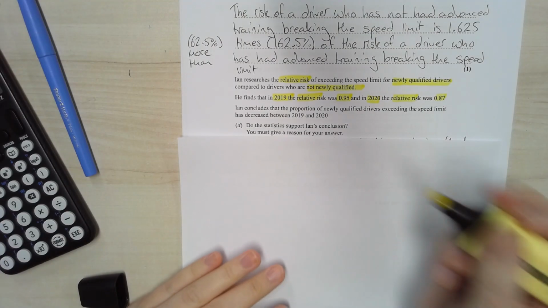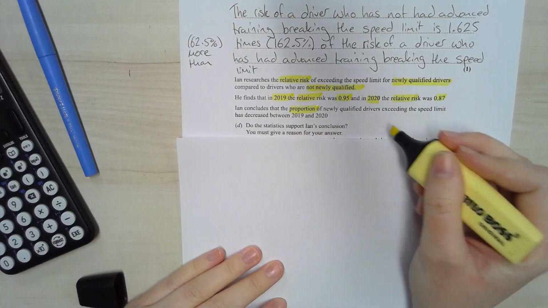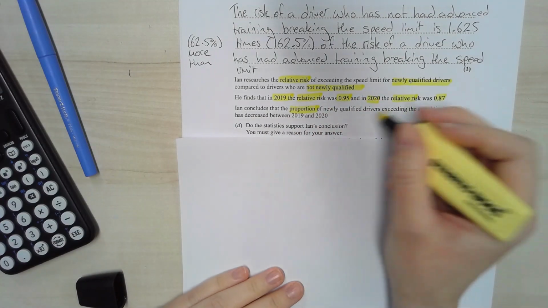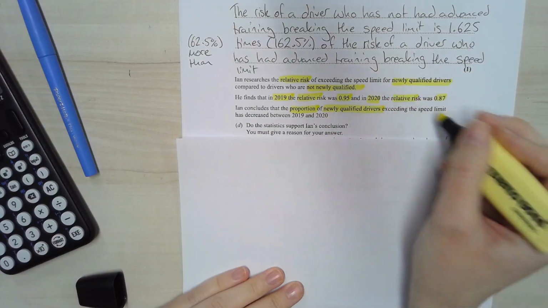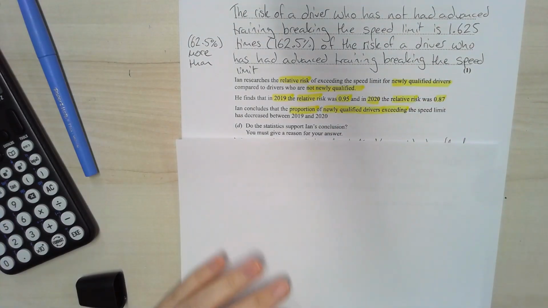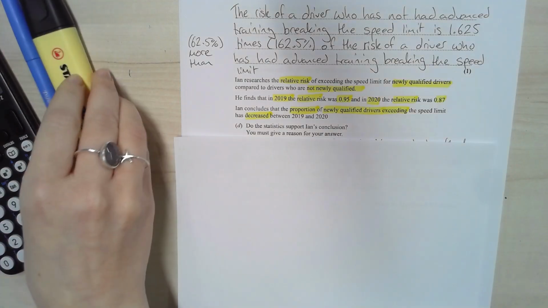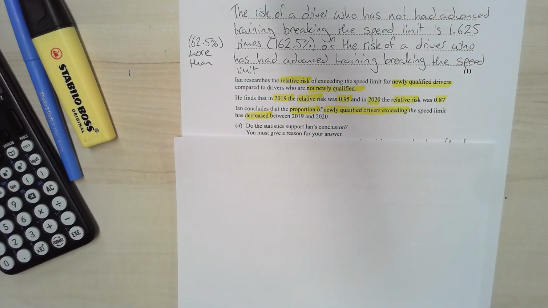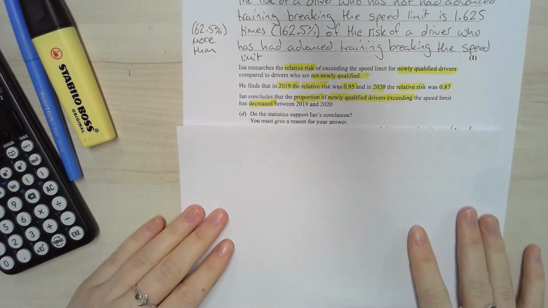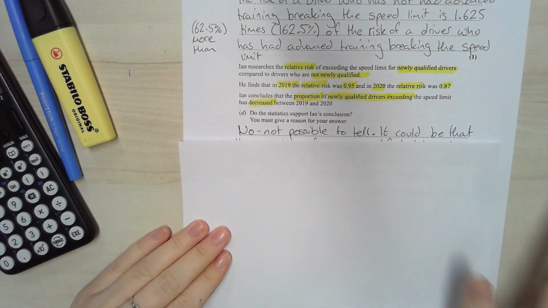Ian concludes that the proportion of newly qualified drivers exceeding the speed limit has decreased between 2019 and 2020. Part D is asking, do the statistics support Ian's conclusion? Here what we should have said is no, it's not possible to tell.